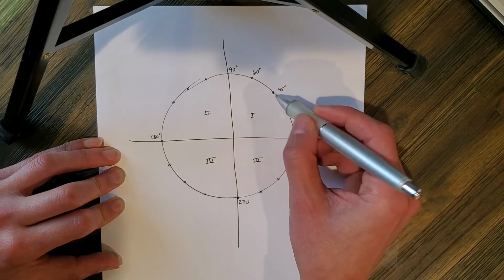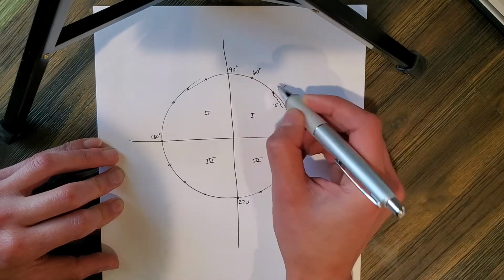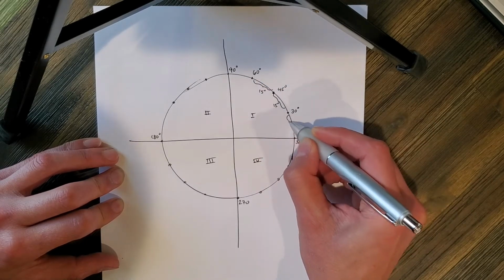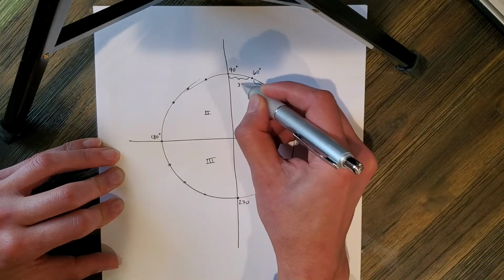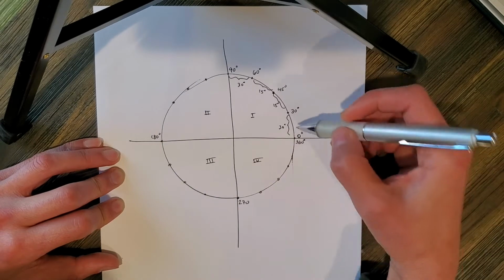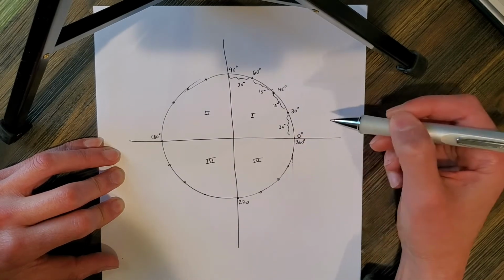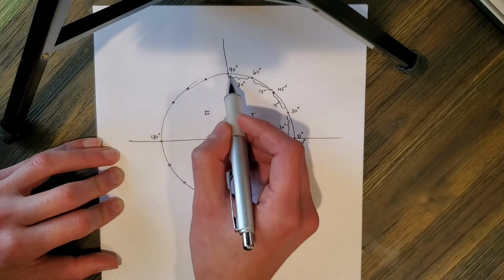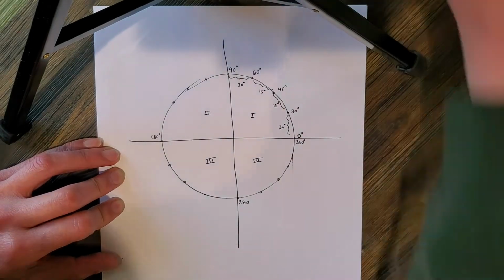From here to here, it's 15 degrees. So let me label this here. This is 15 degrees from there to there, and this is 15 degrees from there to there. From here to here, it's 30 degrees, and from here to here, it's 30 degrees. In other words, that's just how many degrees there are in between the other angle and this one here. And from here to here, it's going to be the same thing, 90 plus 30. Feel free to use your calculator.